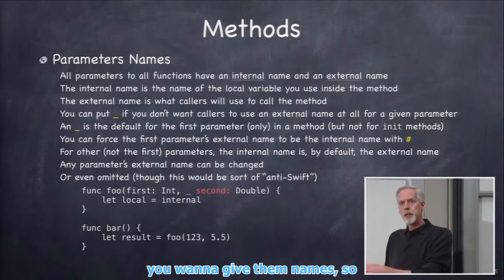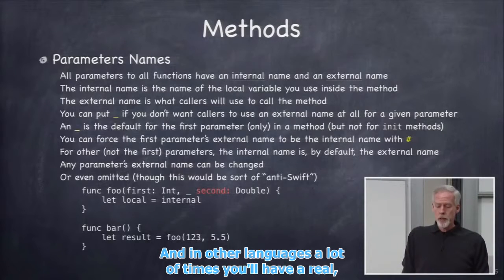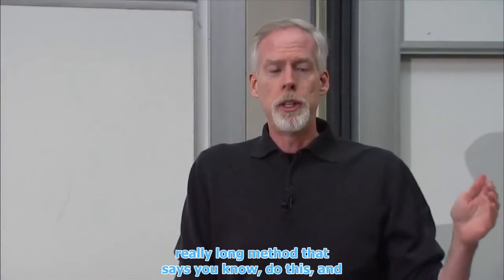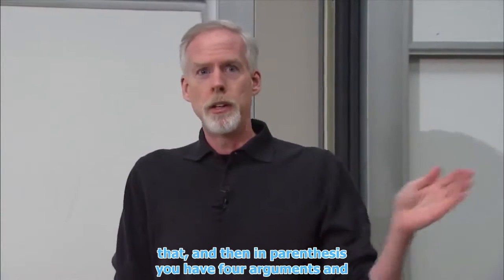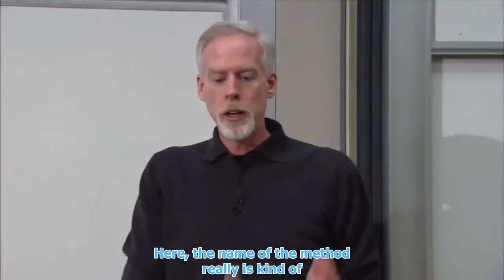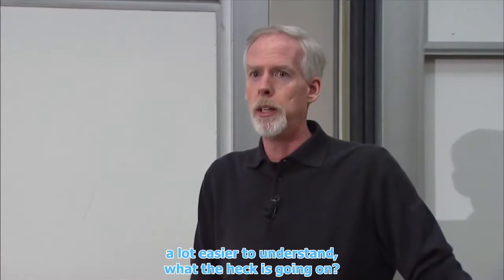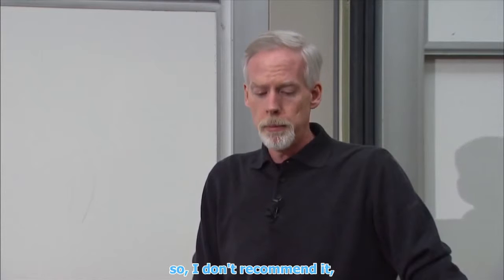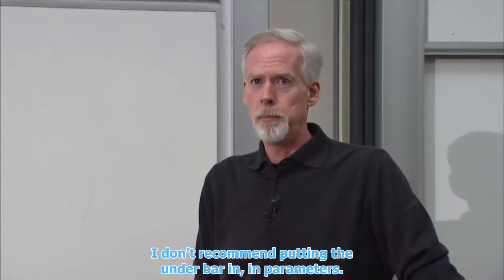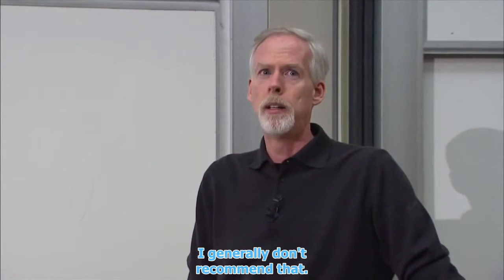And then all the other arguments, you want to give them names so people understand what they are, what they're about. And in other languages, a lot of times you'll have a really long method that says, you know, do this and that with this other thing and that. And then in parentheses, you have 4 arguments. And people have to kind of match up what's what. Here, the name of the method really is kind of distributed out amongst its arguments. So it's really a lot easier to read and a lot easier to understand what the heck is going on. So I don't recommend putting the underbar in parameters. There are some exceptions, but I generally don't recommend that.